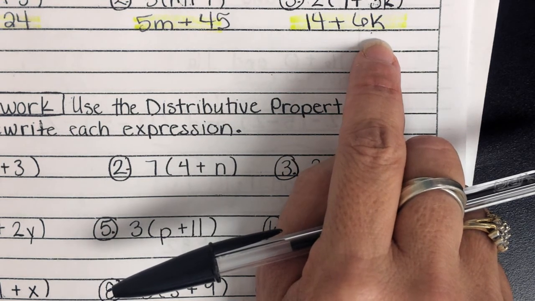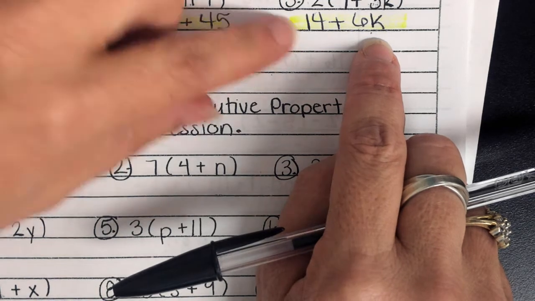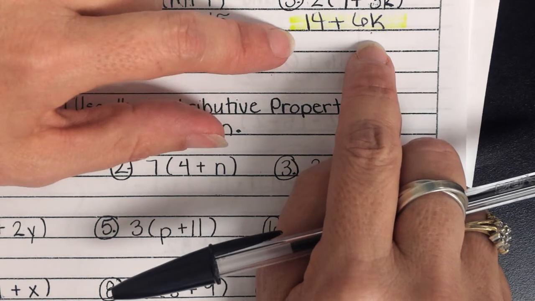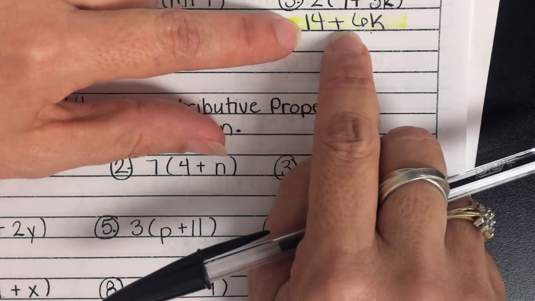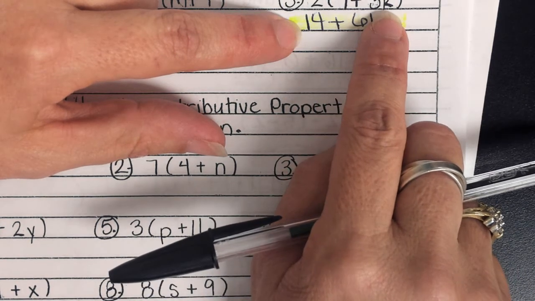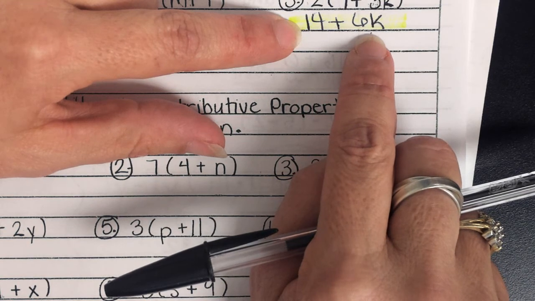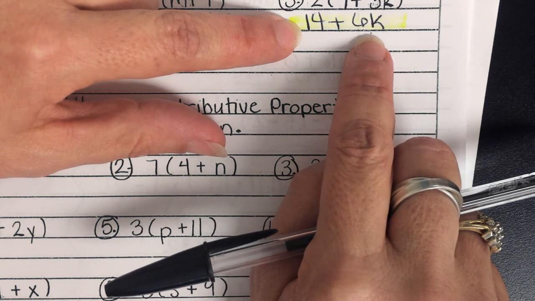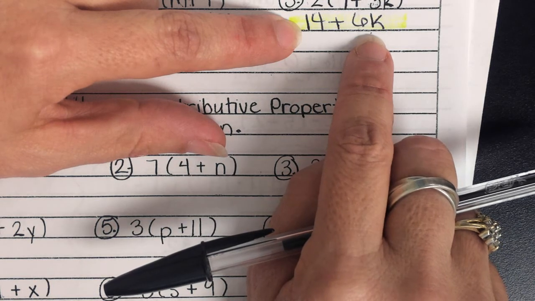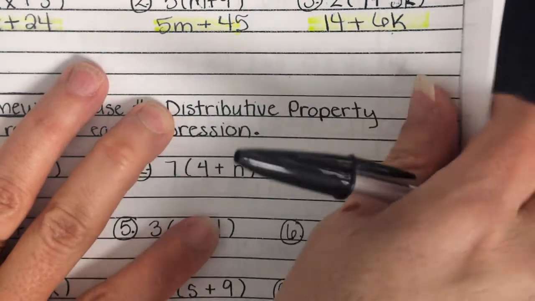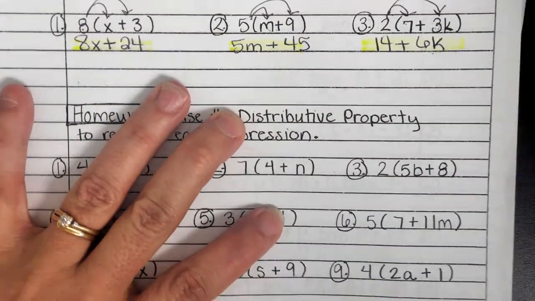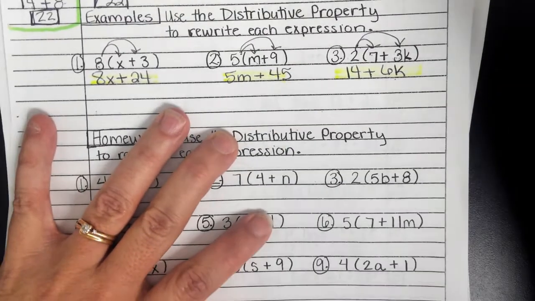Now, I don't know if I should get this deep, but I want to show you something. 2 times 7 is 14, plus 2 times 3k is 6k. Oh, I see what I did. I added 2 plus 7. Guys, I'm on these first 3. Are there any questions before I move on for these 3?